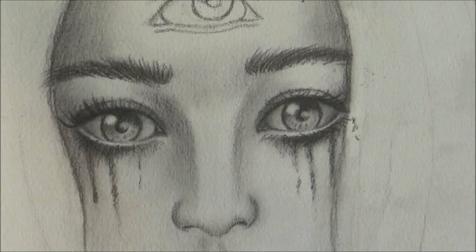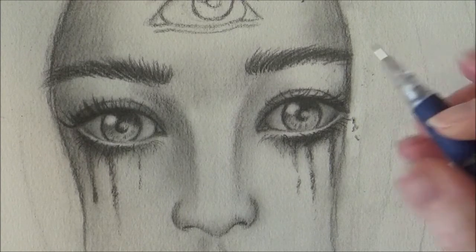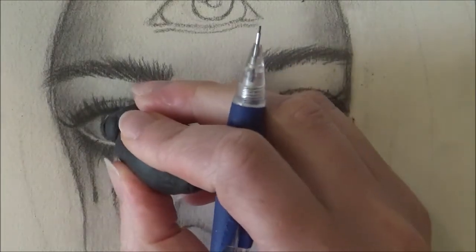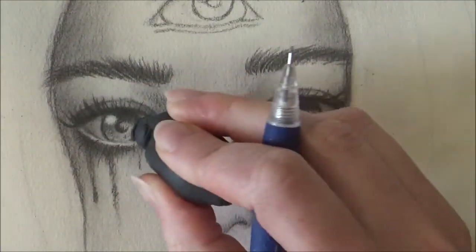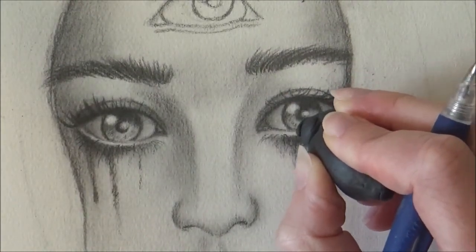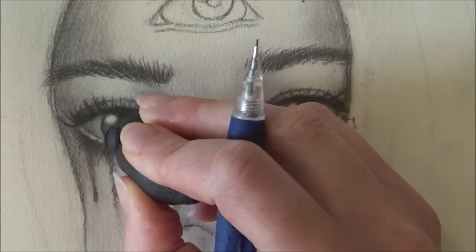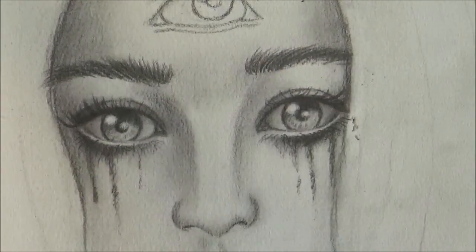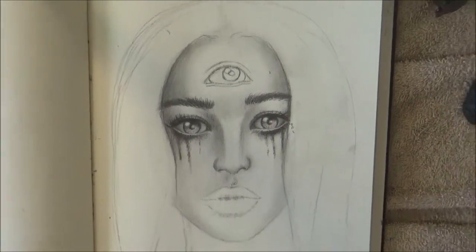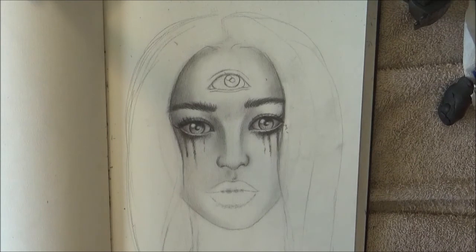And then I think I'm going to do little dots down here in the iris. It'll brighten it up a little bit. Okay. So I think that's a stopping point for now. I'll zoom you guys out. So that's what we have going so far. It'll come together.